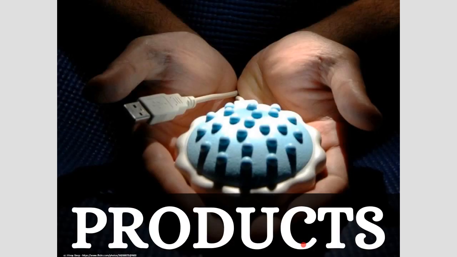Oftentimes we can mix up the skills and the products. The product is really the artifact, where the creation of the product is the main focus of the learning. Sometimes we end up assessing the end product instead of the thinking and the process that went into the end product. I think there's a little bit of confusion sometimes there.